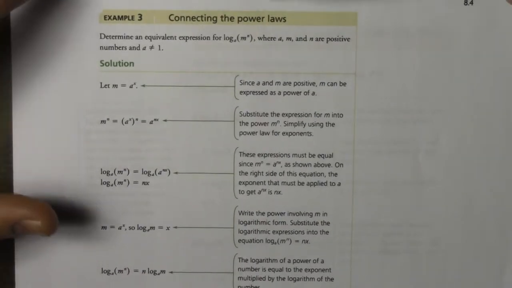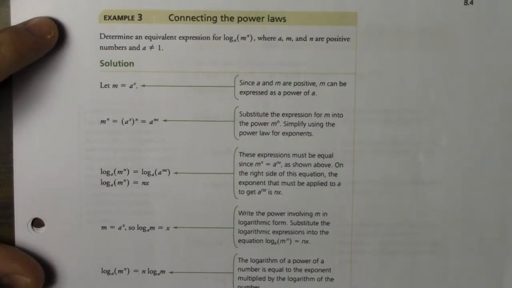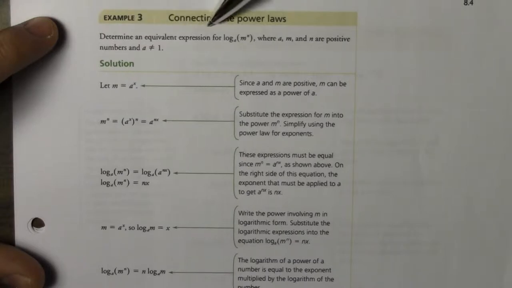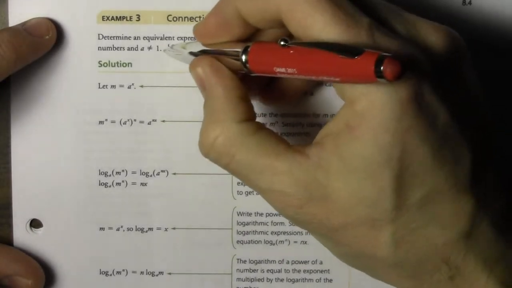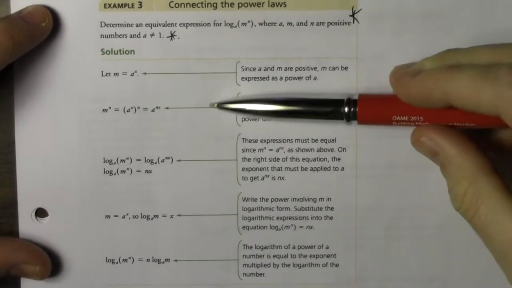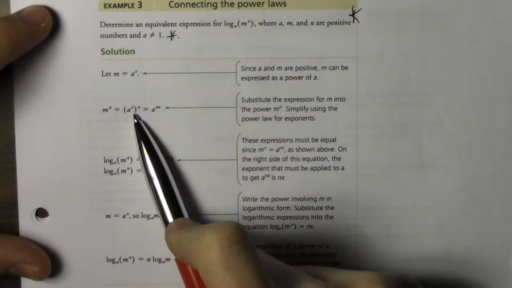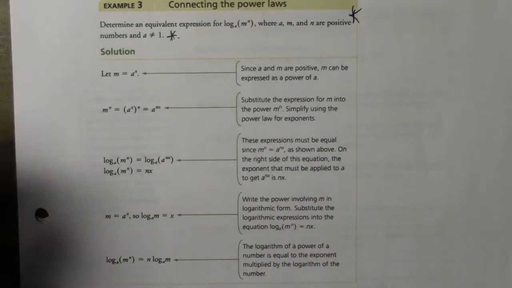All right, example 3. So this is going to be a quotient example. Oh, no, sorry. This is going to be the third law, the power law. Determine an expression for log base a of m to the exponent of n, where a, m, and n are positive numbers and a cannot equal 1. Same rules apply, so we do those same substitutions. We use the exponent law here: a to the exponent of x raised to the exponent of n is a to the nx.